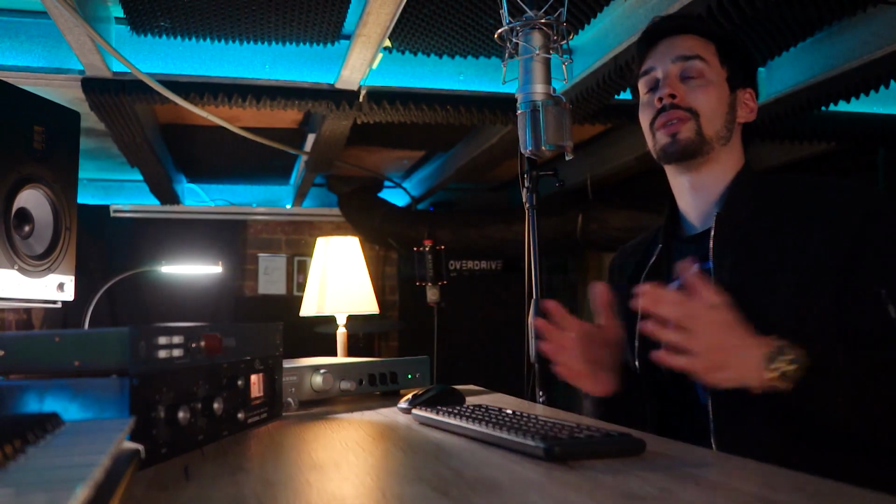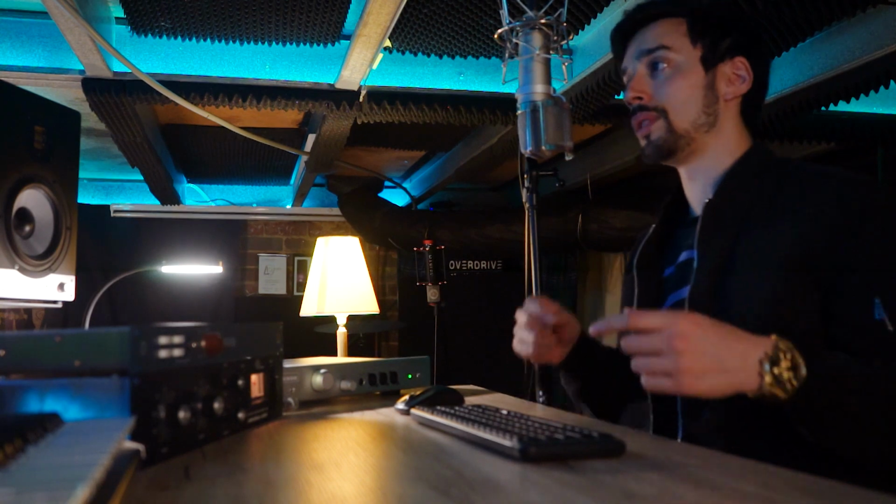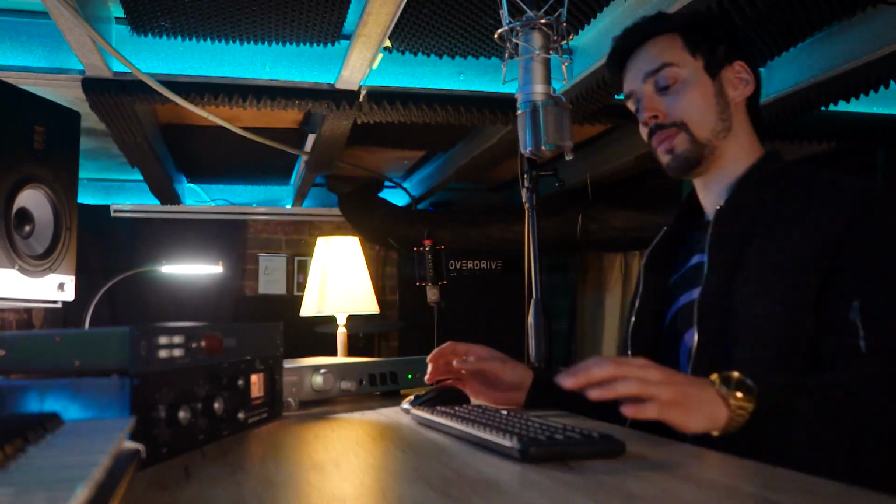So now let's process the vocal in the box. So first of all, we want to cut the rumble and tame any harsh frequencies in the vocal. So let's bring up Neutron EQ. This is a dynamic EQ, so it will just tame the peaks if it gets too loud. Let's hear what Neutron's taking away from the vocal.